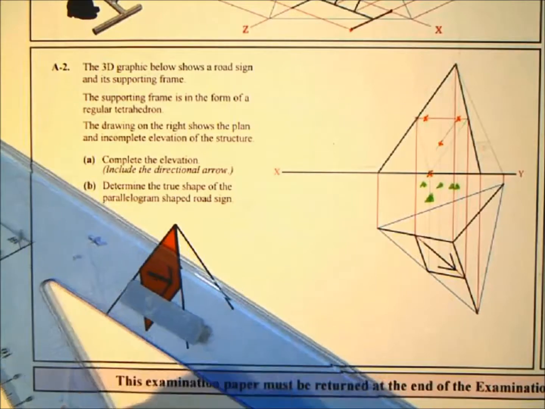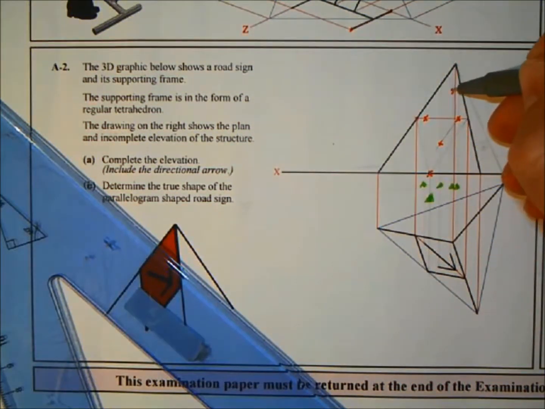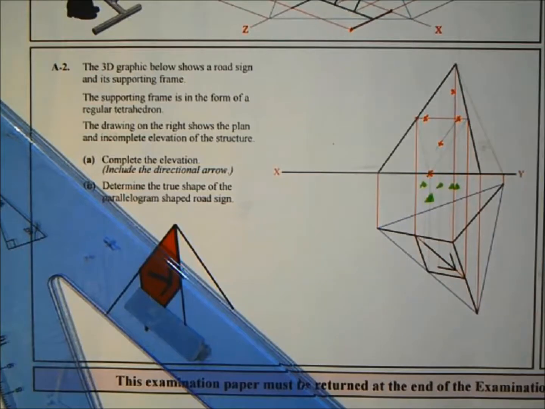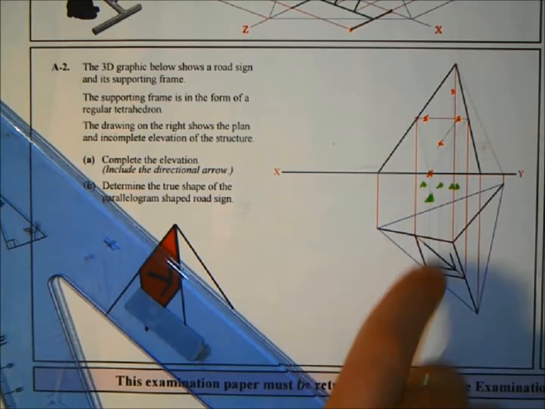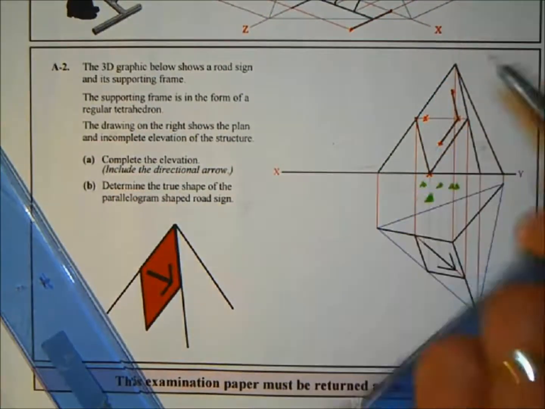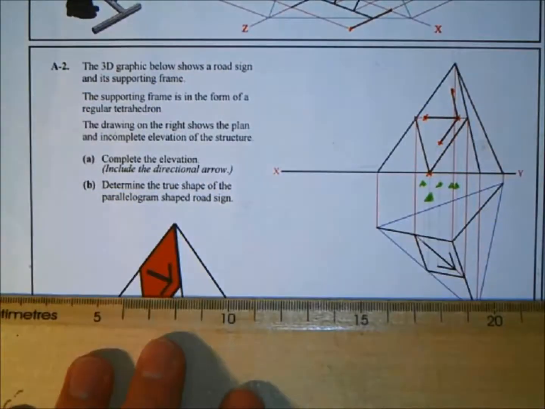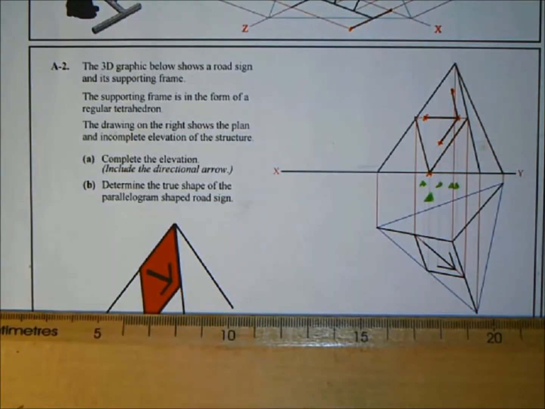So that is this point here, following up, and that's it there. So complete the elevation: that is the sign done, that's the arrow put in, and that's the back leg. So that can be drawn in strong now. Okay, so that's the elevation finished. We have the road sign put in and also the directional arrow. So that's part A done.